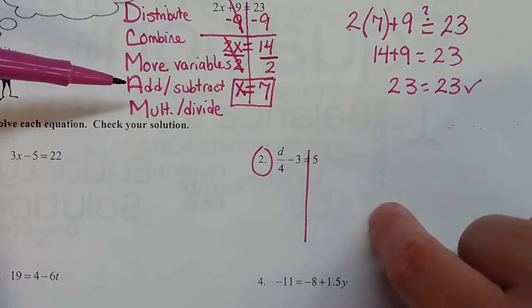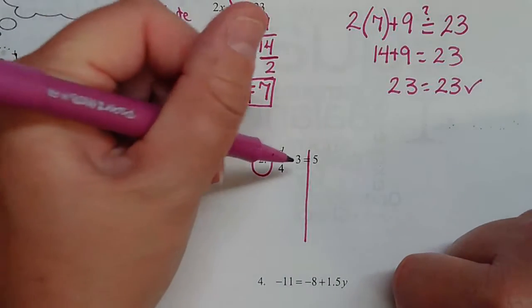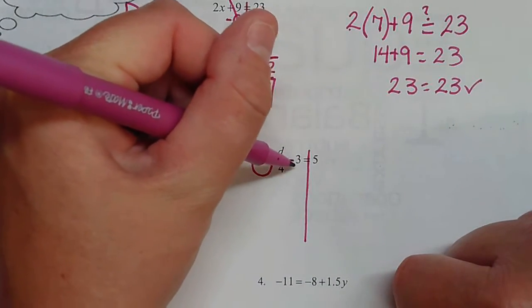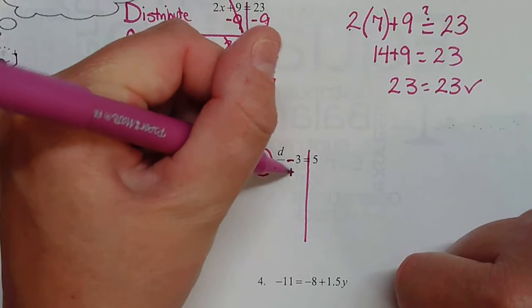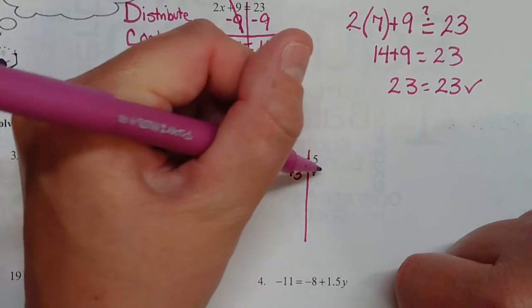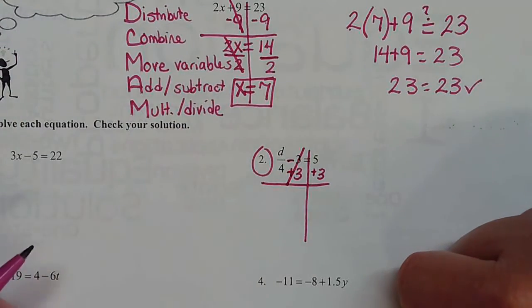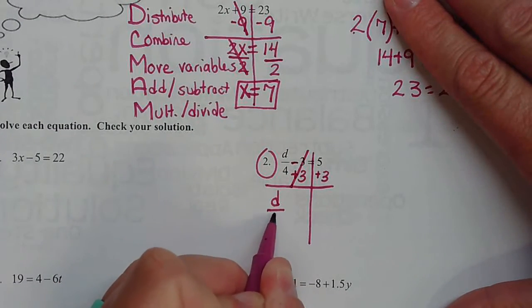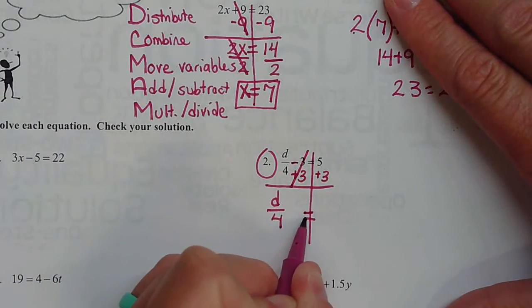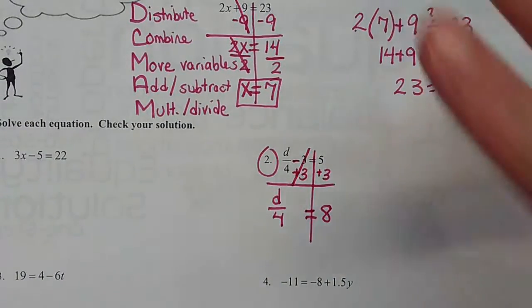Do I need to add or subtract? Yes. Am I going to be adding or subtracting? I'm going to be adding because this is a minus 3. So to get rid of the minus 3, I need to do the opposite operation, and I'm going to add 3. So that cancels it from the left-hand side. We have d over 4 equals 5 plus 3 is 8.